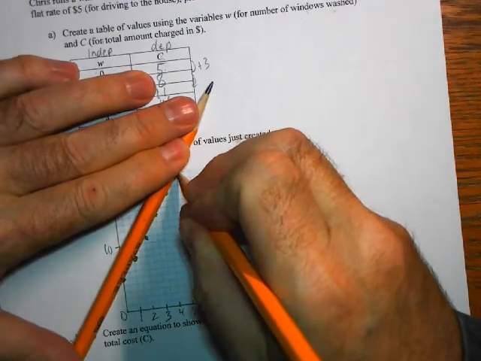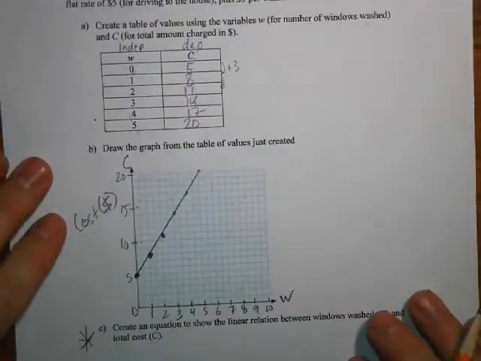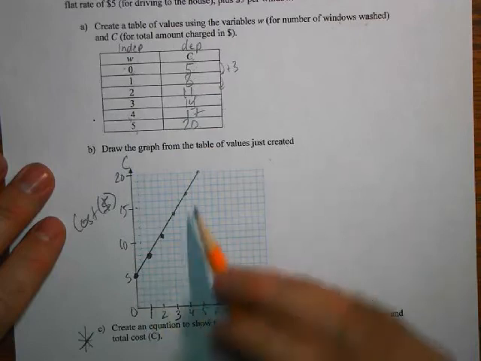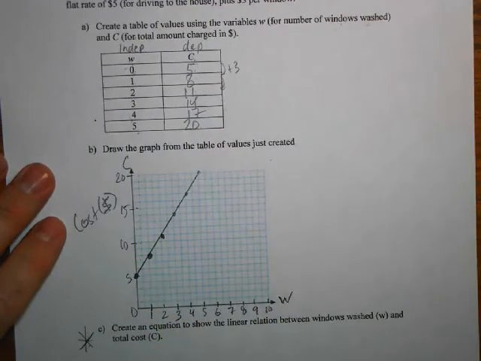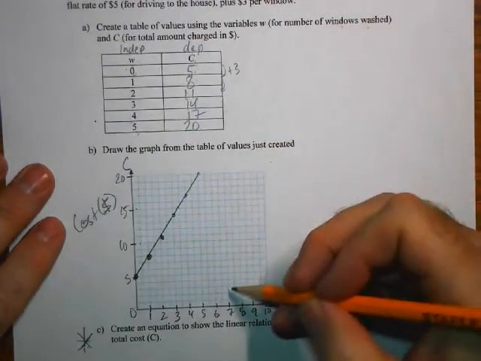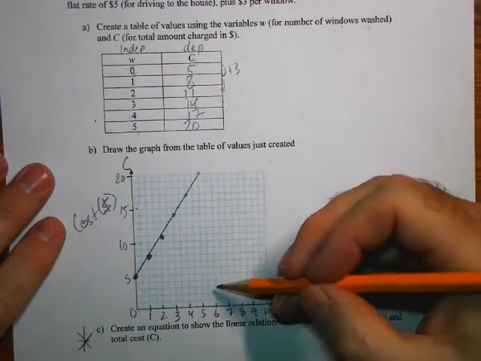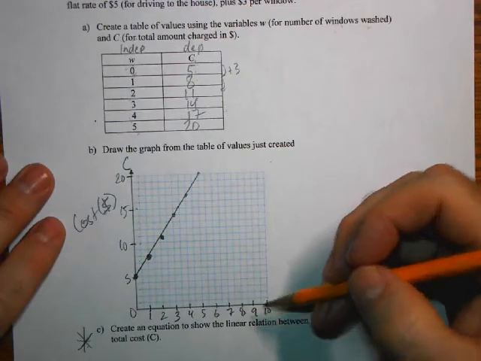I'll use my makeshift ruler. Now, here's an important thing for the graph. Does the fact that I only did these 5 points mean the graph ends there? No, because I could extend this. I've kind of run out of room on my grid, but she could easily wash 8, 9, 10, 30 windows.